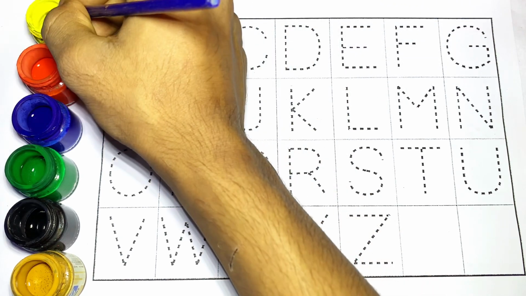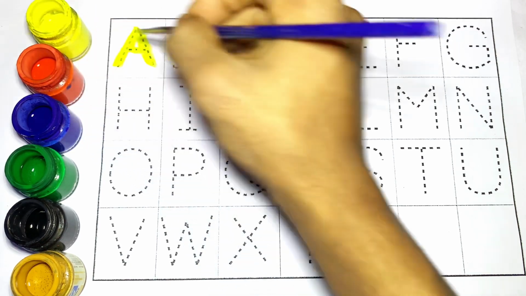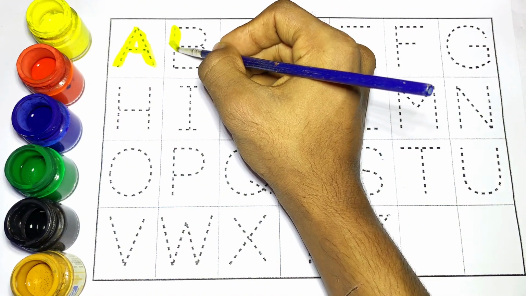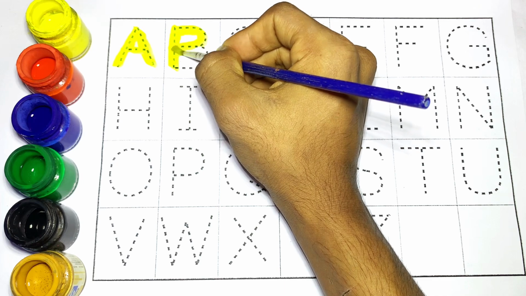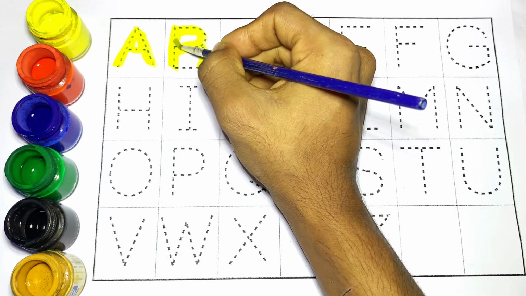Kids, again use yellow color and draw B. B for ball. The alphabets of B.